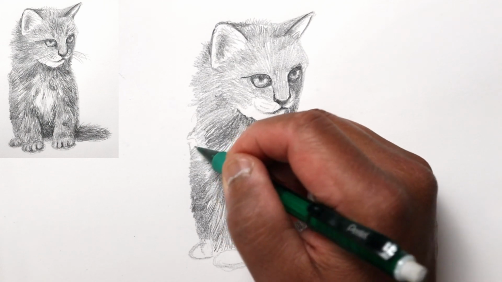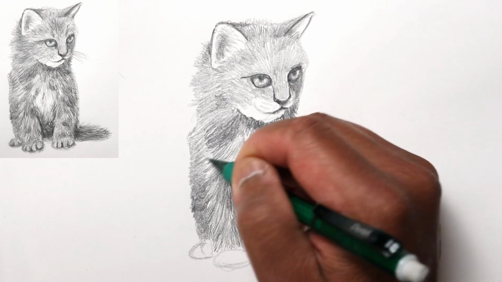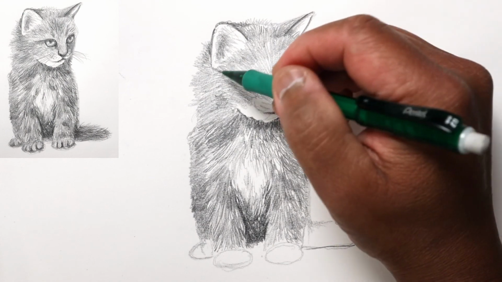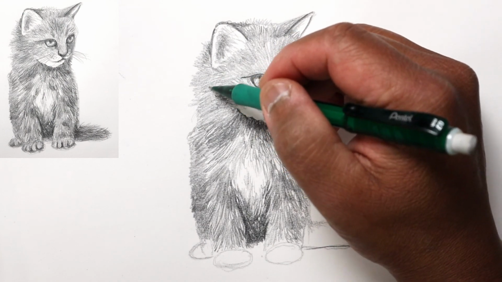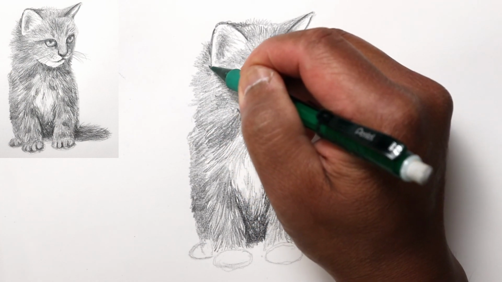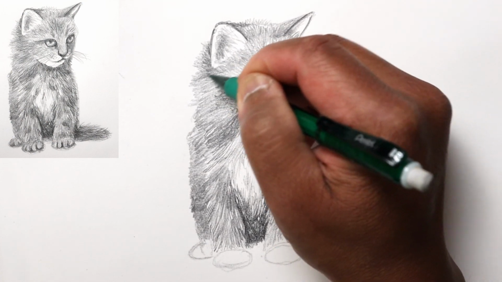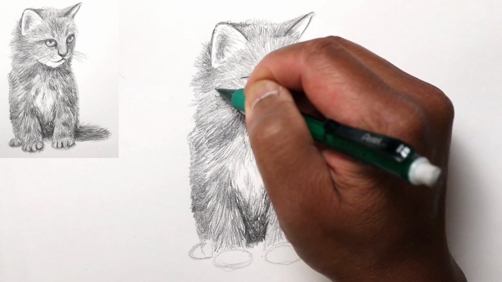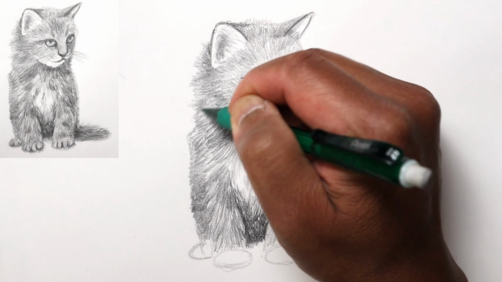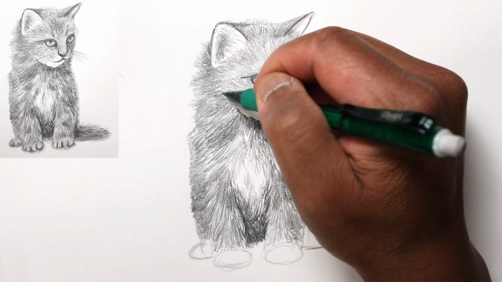Alright, so now back up here, I'll go ahead and start using some shorter strokes. This part right here, if you can tell, is very monotonous. No change in the value yet. So here I'm gonna start adding more pencil strokes, starting just underneath the ear and going over the same lines, except I'm gonna vary where I add these lines, just so the texture here starts to vary a bit.